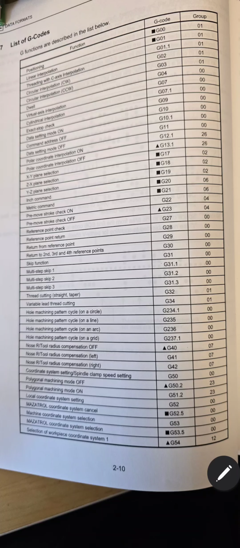G00 is the positioning, the traverse of the machine, to do something like line interpolation. G01, G01.1 is straight with the C axis interpolation.